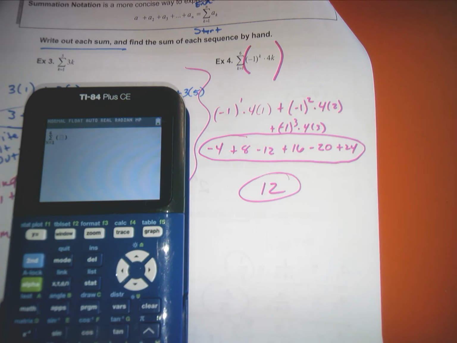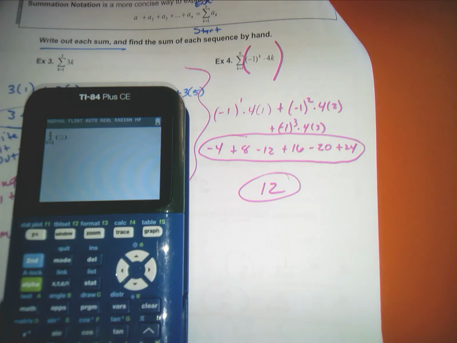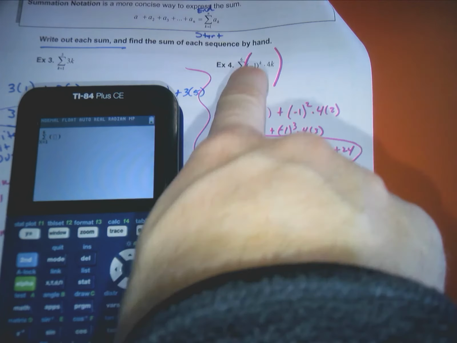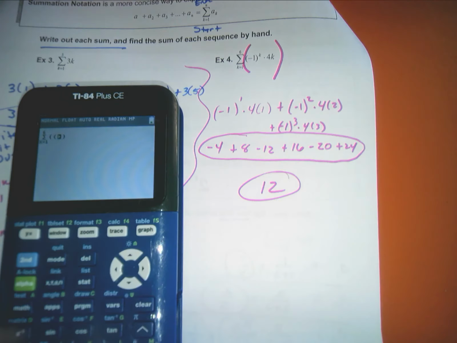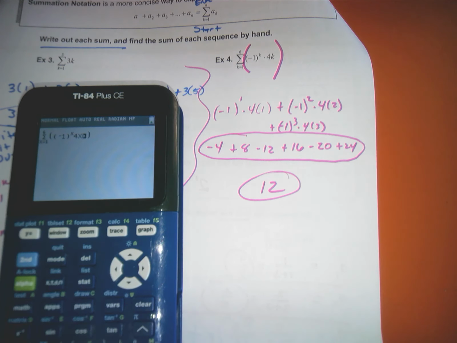So you need to put this thing inside of that. Does that make sense? This starts with parentheses, so you have to start your own parentheses in. So parentheses -1, close it, raise it to the x power, and then 4x. And then we get our 12.